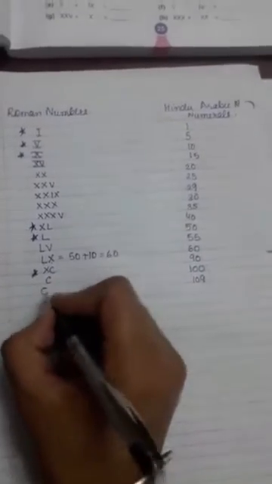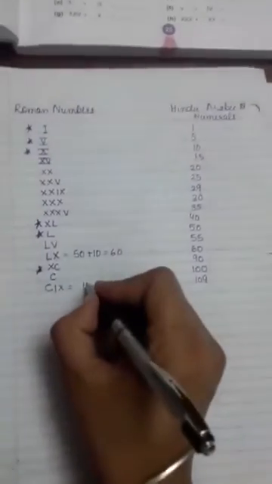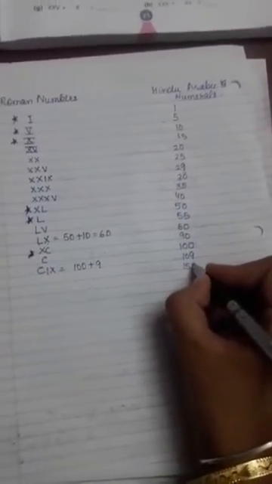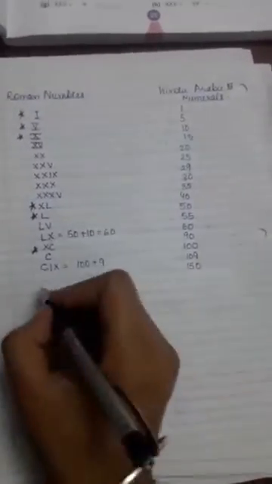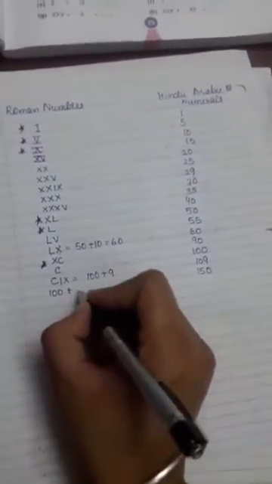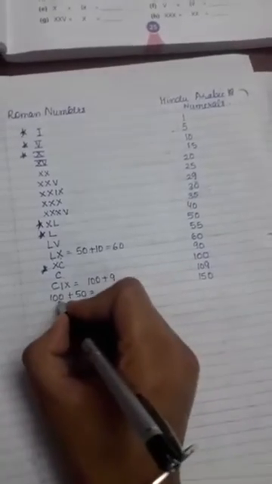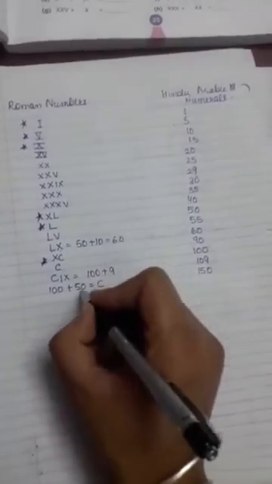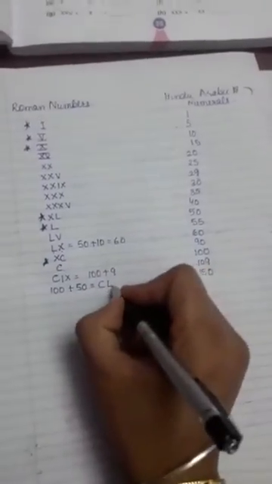Then C having value 100. This you all know from the table. Now if I have to write 109, C is written for 100, so it means 100 plus 9. Then 150. For 150, the C value is 100, 100 plus 50. Now for 100 the symbol is C, for 50 the symbol is L.